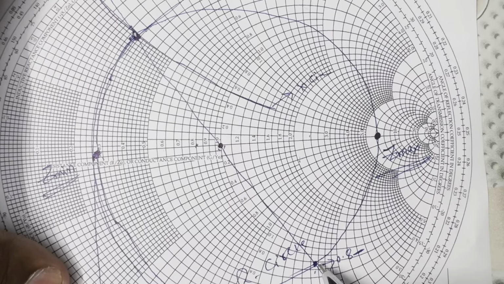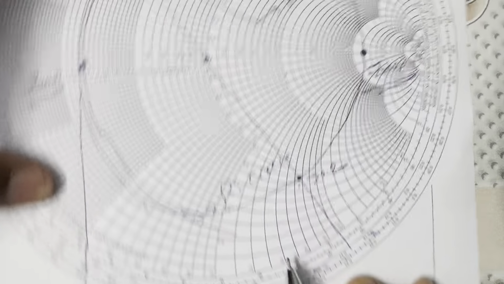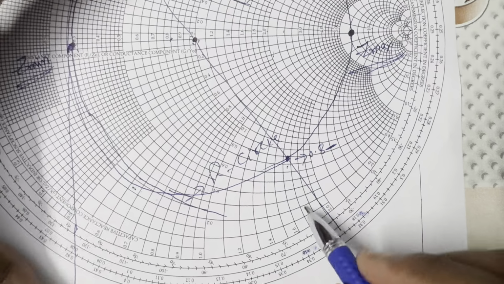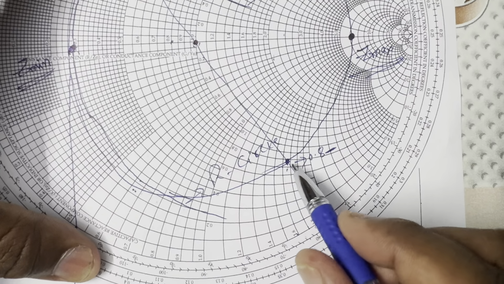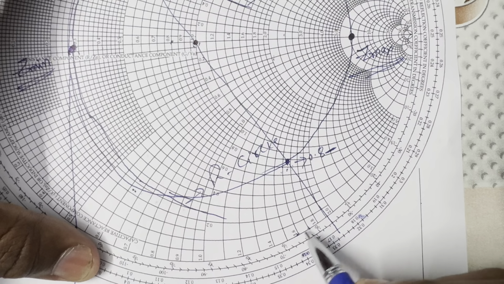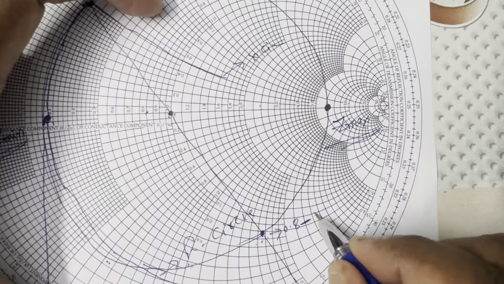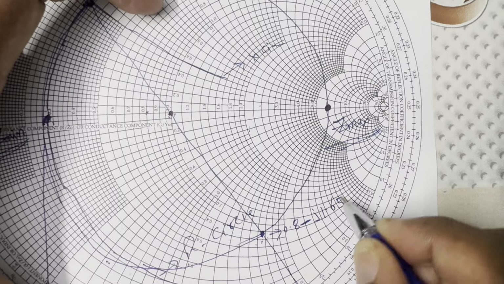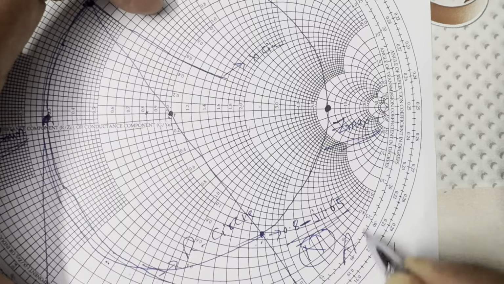Imaginary value will be, look at here, in between these 2 lines, so 1.6, 1.7, 1.65. Minus j 1.65. It is the normalized admittance.